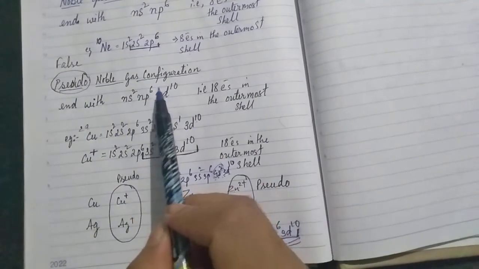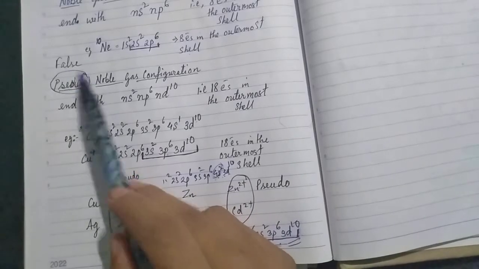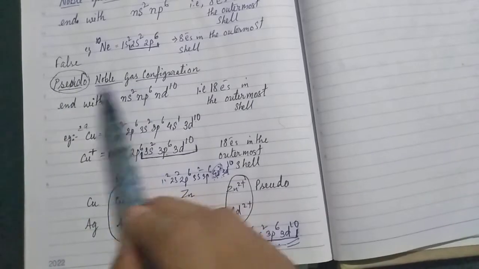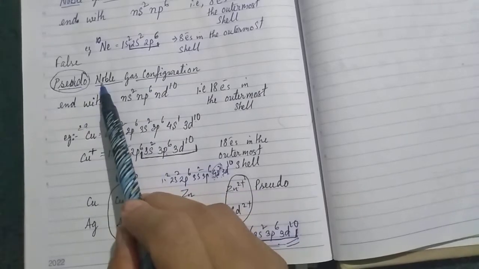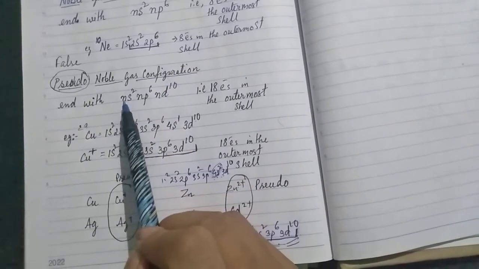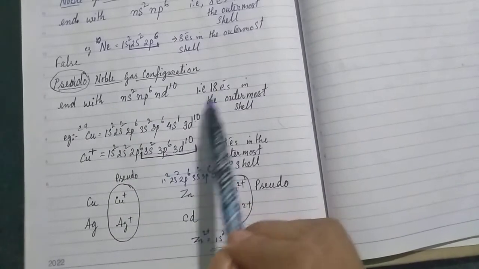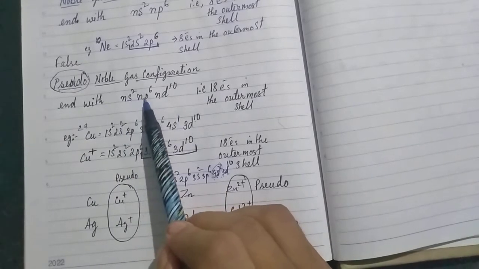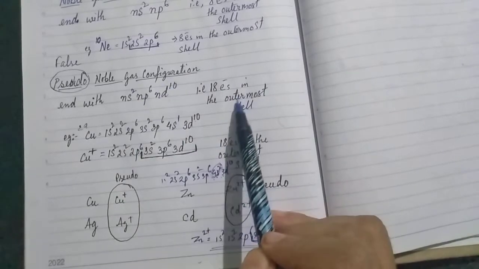Now let us study the pseudo noble gas configuration. Pseudo means false noble gas configuration. So why is it called false noble gas configuration? Remember that a pseudo noble gas configuration must have 18 electrons in the outermost shell. So it will always end up with ns2, np6, nd10. How many electrons in total? 18 electrons in the outermost shell.